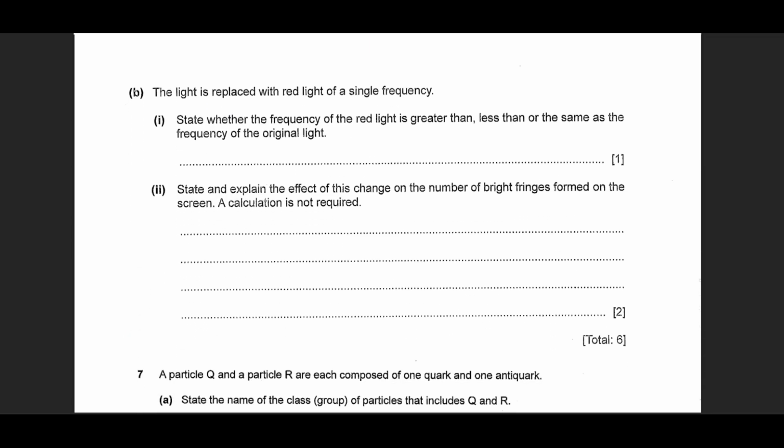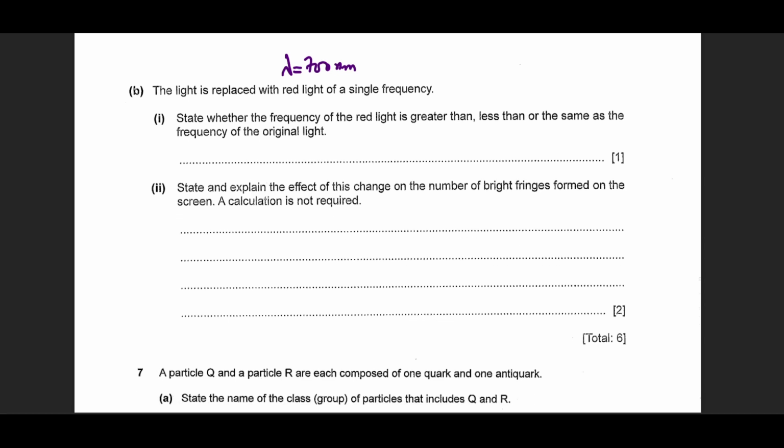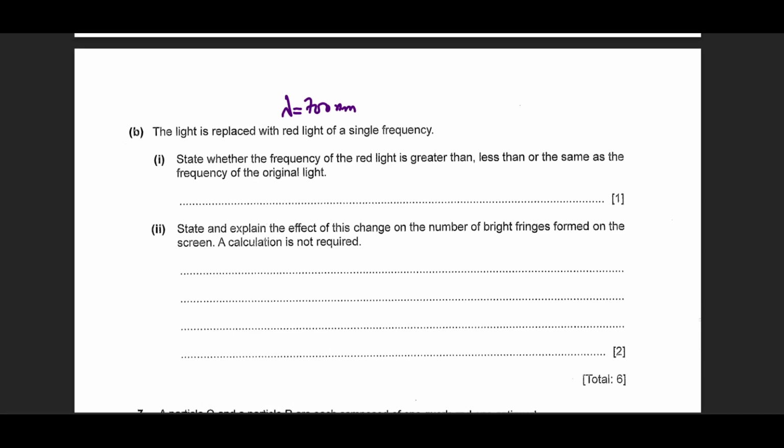Okay. Question number B. He says that the light is replaced with the red light of a single frequency. Now, lambda wavelength of red light is 700 nanometers if we compare it with the yellow light in the previous part. He says state whether the frequency of the red light is greater than or less than. Okay, no problem. According to V equals F lambda, if you change the relationship between F and lambda, the value of V does not change because that's the speed of light. It is going to remain constant.